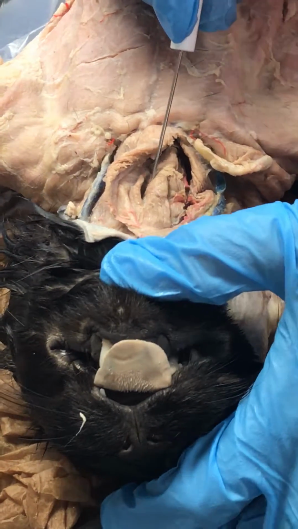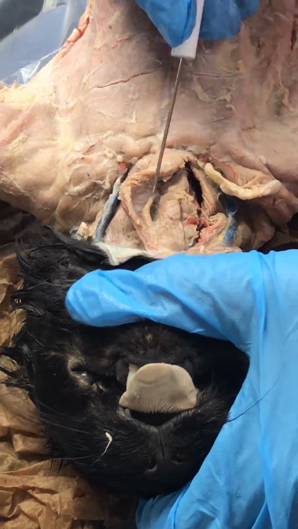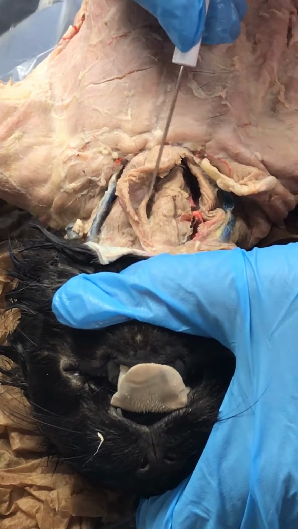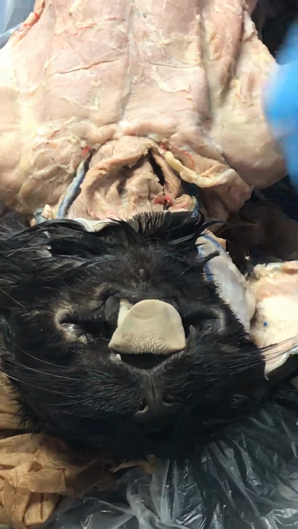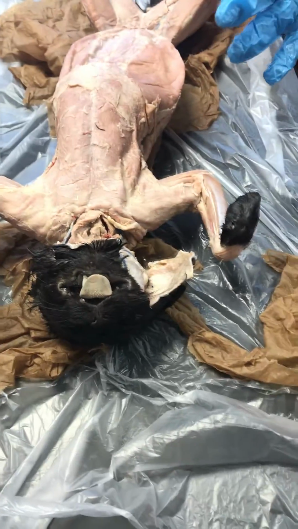And I will try to find the muscle that is not on the cut side, because this side, it really is kind of all cut up and destroyed. So sternohyoid right on top of it, sternothyroid right here, right next to it. I think that's everything in the neck region.